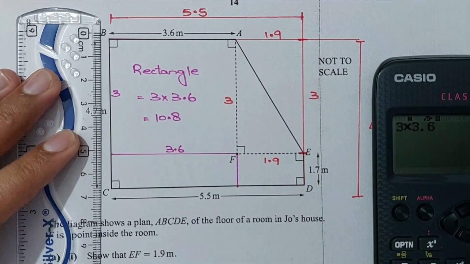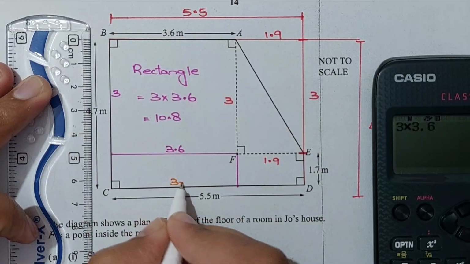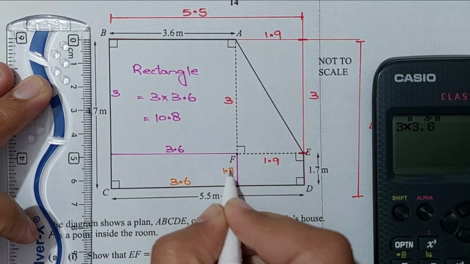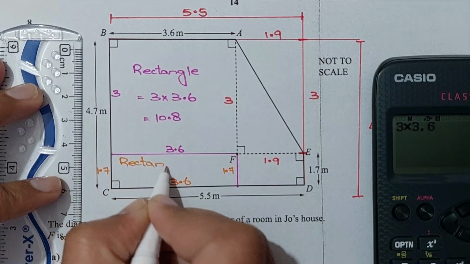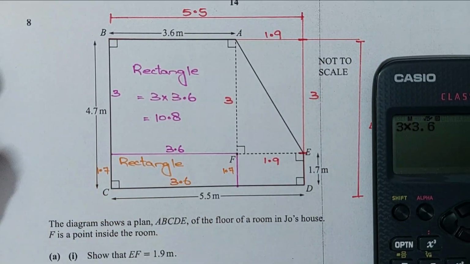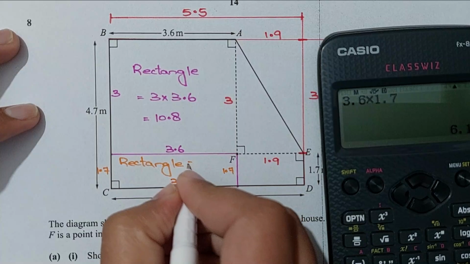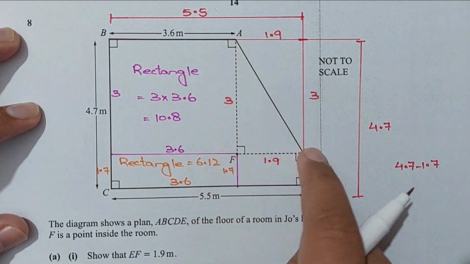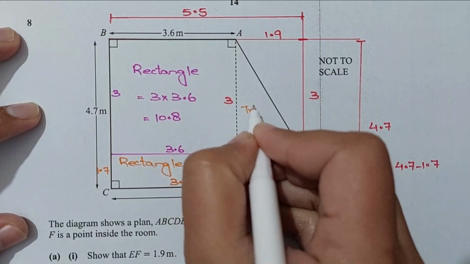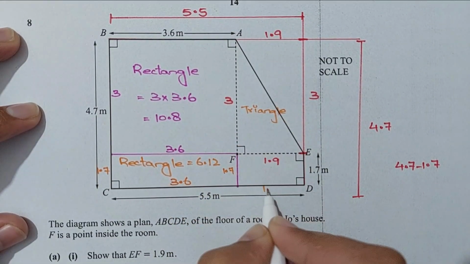The next one, what is this length? 3.6, and this length is 1.7, this length is 1.7. This is again a rectangle. Its area would be length times width, which is 3.6 times 1.7, 6.12. This is a triangle, and this is again a rectangle, 1.7 and 1.9.